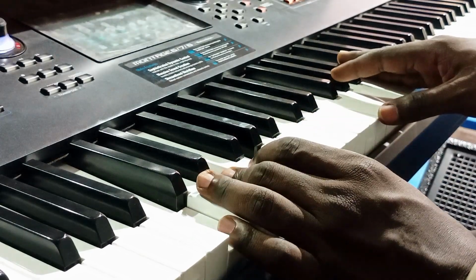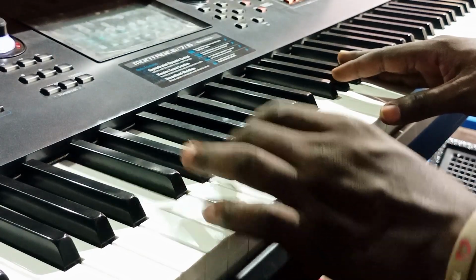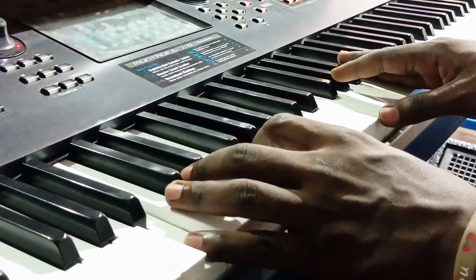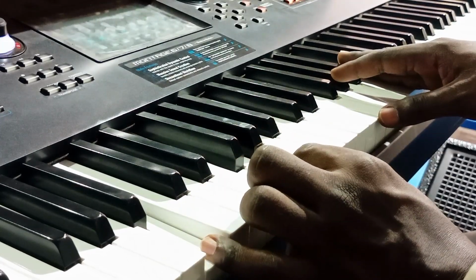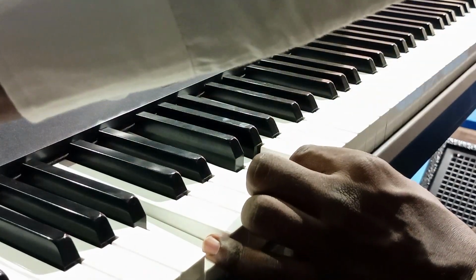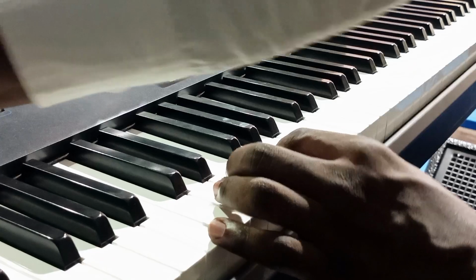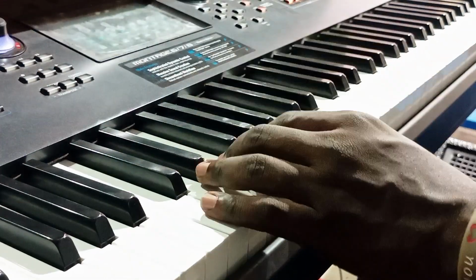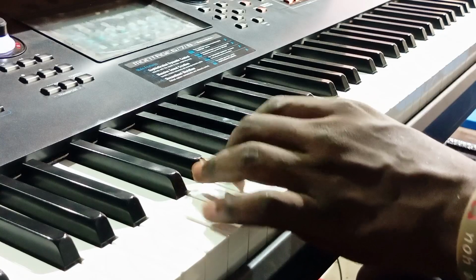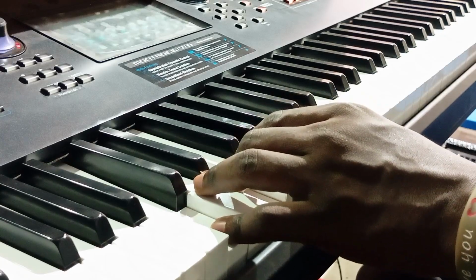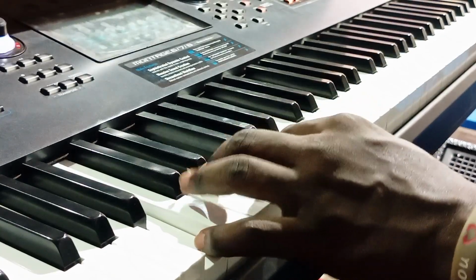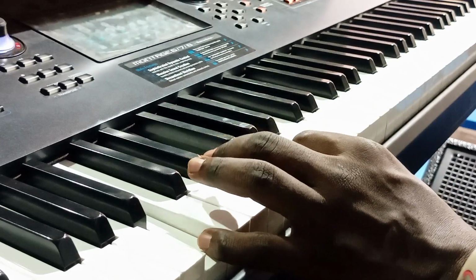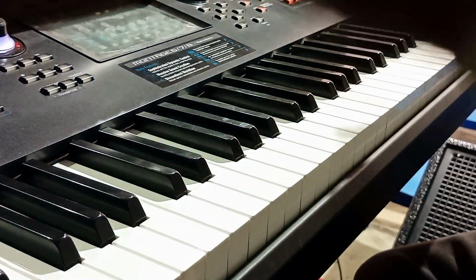This is still C. Then now for B. This is our G7. You hear the sound. This is the sound of G7. Let me repeat. C major, then G7. That is how it sounds. So let me play the whole song now.